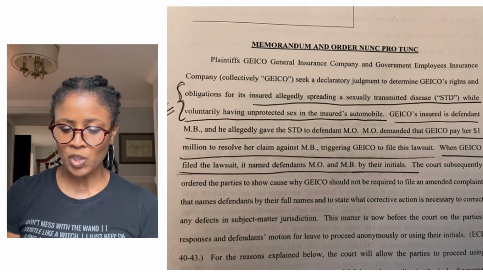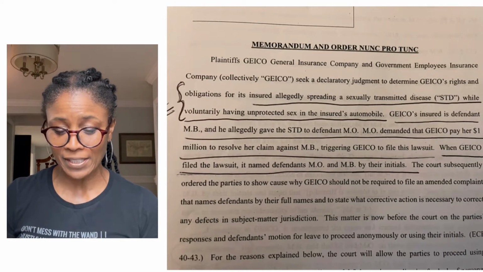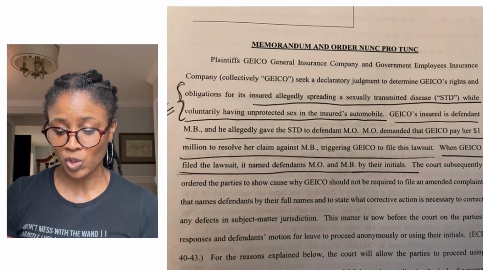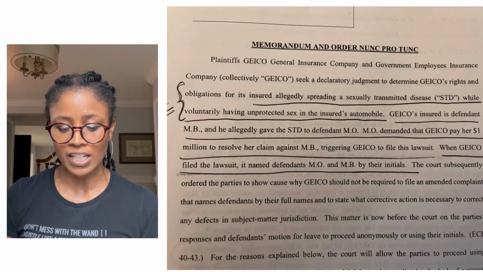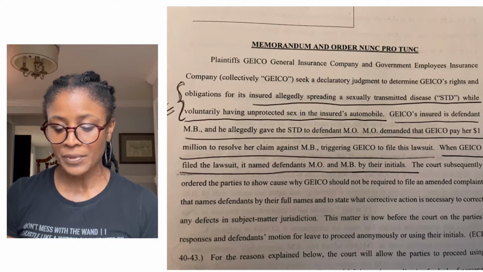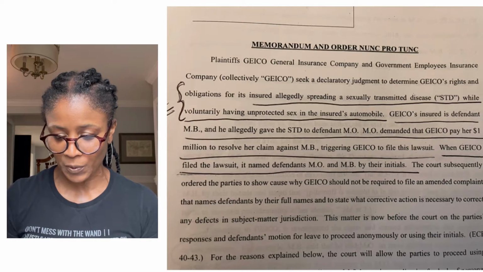All right, this is the actual issue here. I want to go over this so that we make sure we understand what's going on. So Geico is seeking what's called a declaratory judgment. They want to hear the court's opinion on this: a declaratory judgment to determine Geico's rights and obligations for its insured allegedly spreading a sexually transmitted disease while voluntarily having unprotected sex in the insured's automobile.